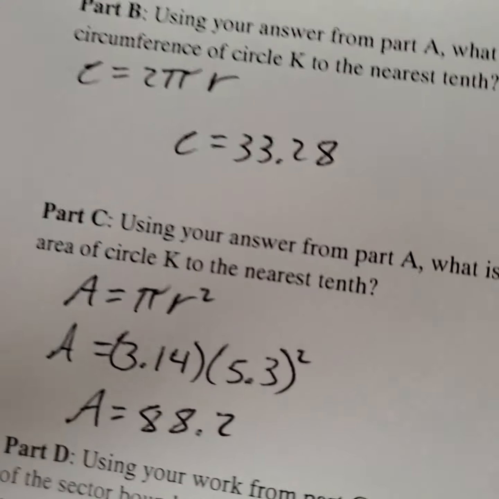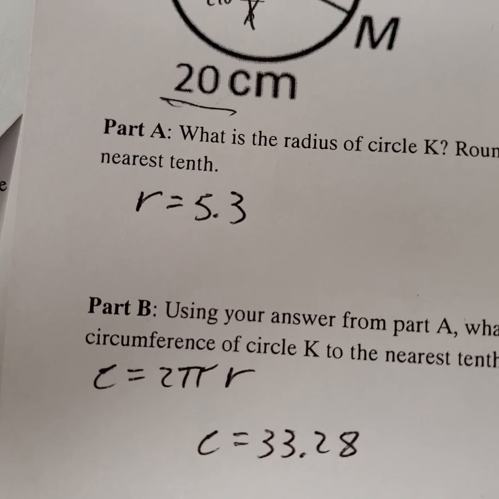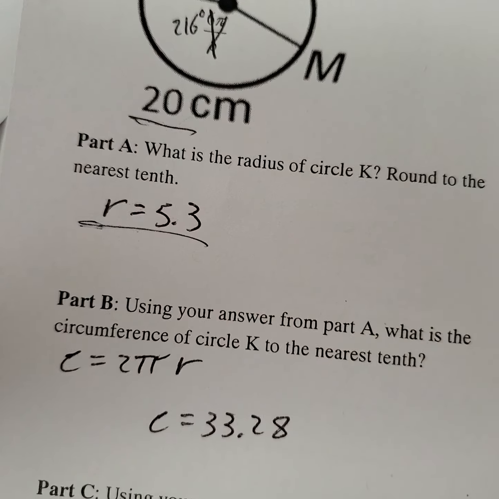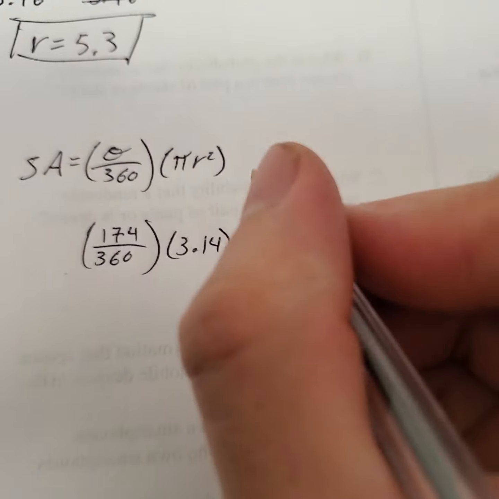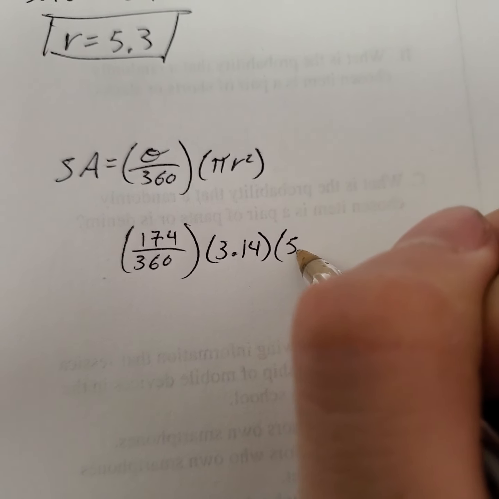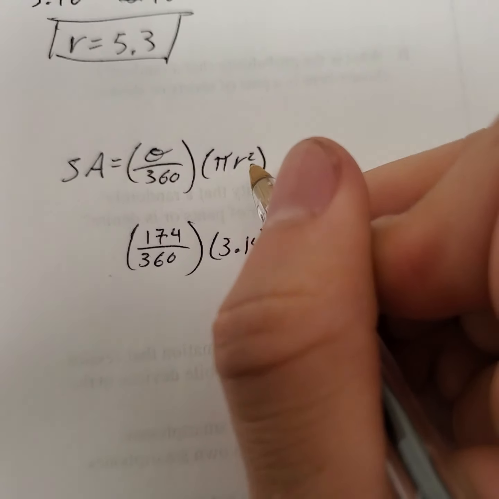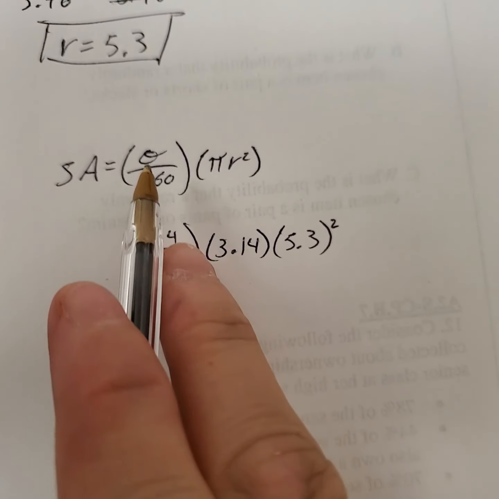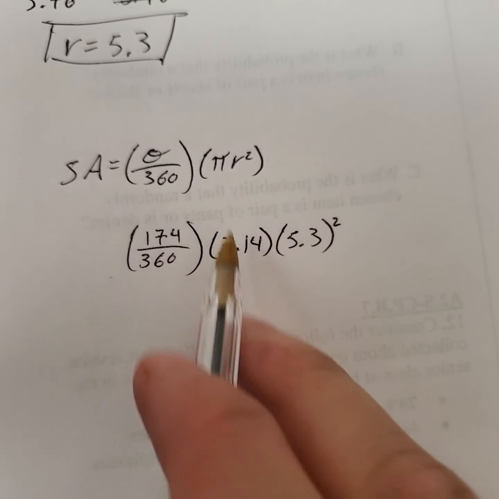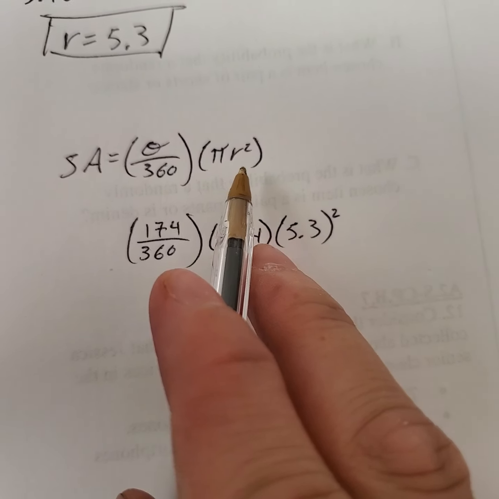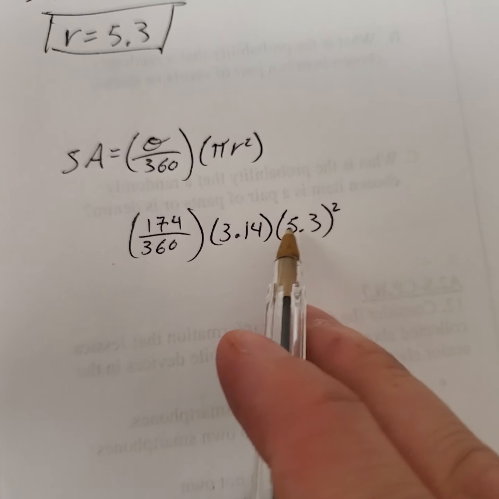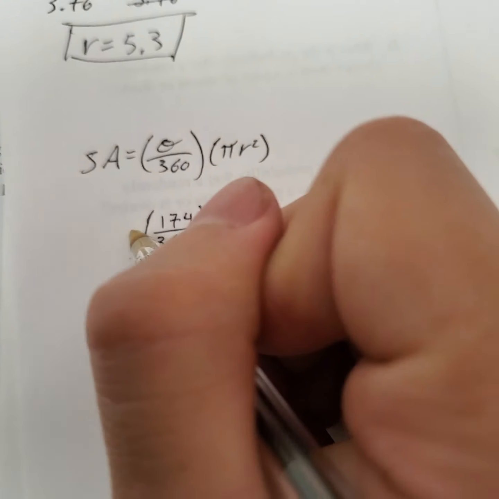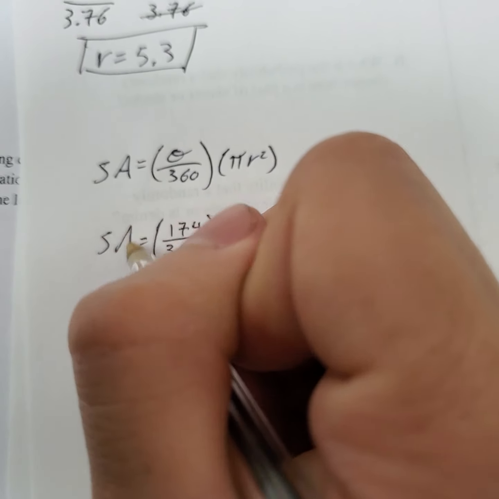Oh, wait, no, that's the circumference. Radius r is 5.3. That's the radius. Notice that the radius is being squared. That's my angle, that's the pi, and that's the radius squared.